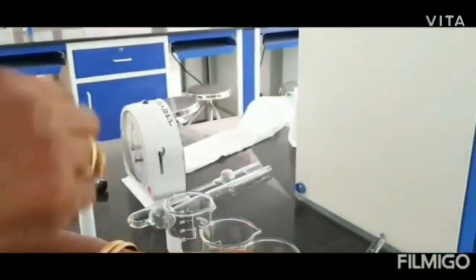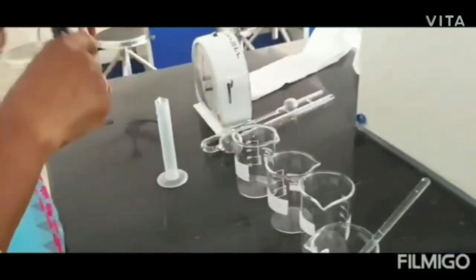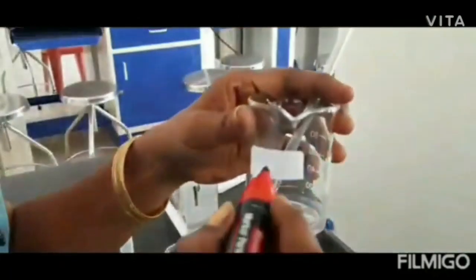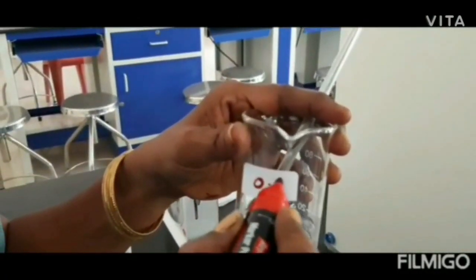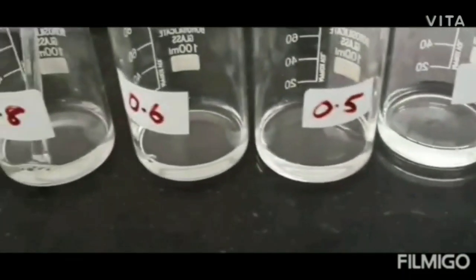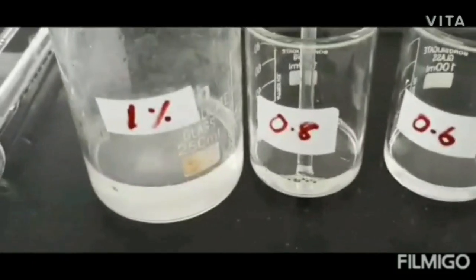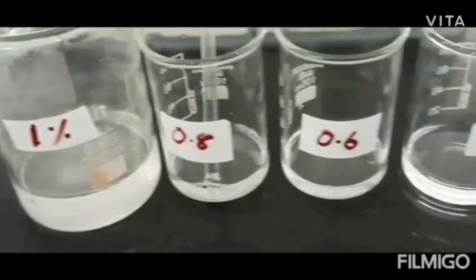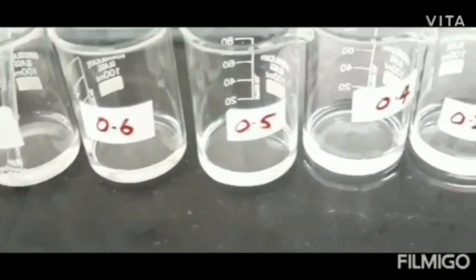Transfer it into a beaker and stir it well. The PVA solution should be thoroughly mixed with the water. Now the concentration is 0.4, so it has to be marked as 0.4 concentration. In the same way, the other concentrations, that is 0.5, 0.6.